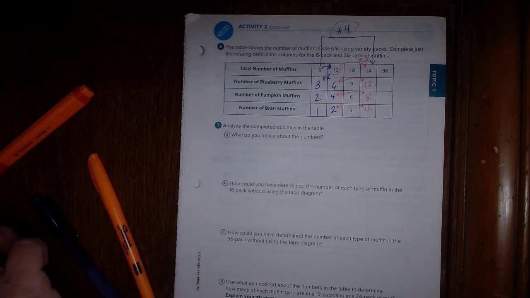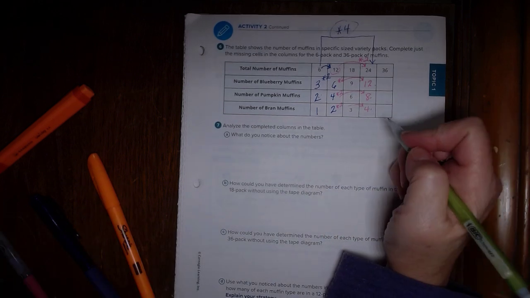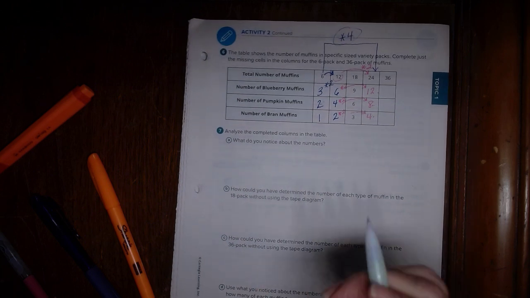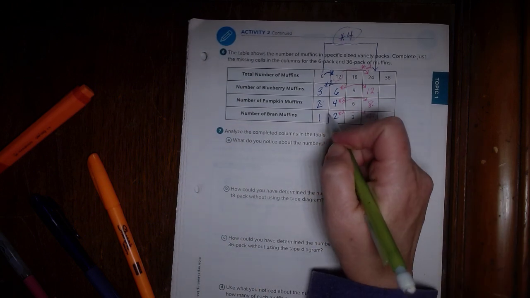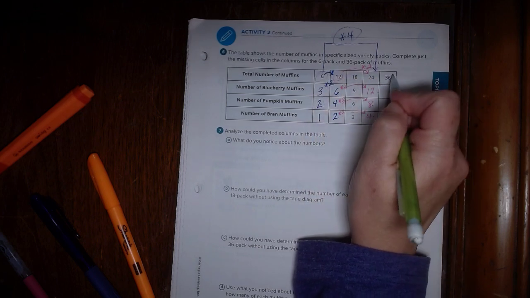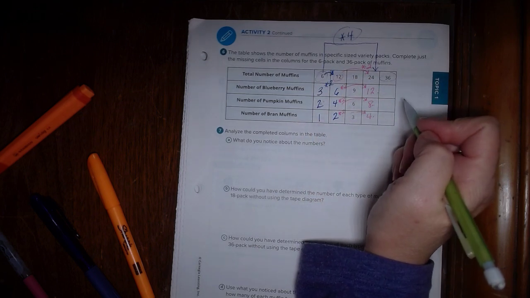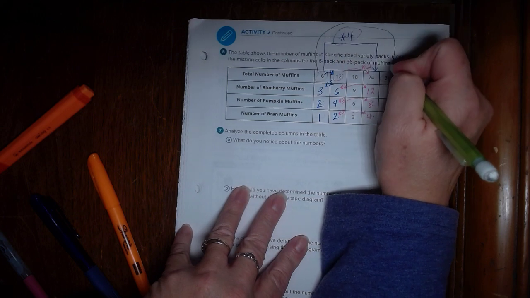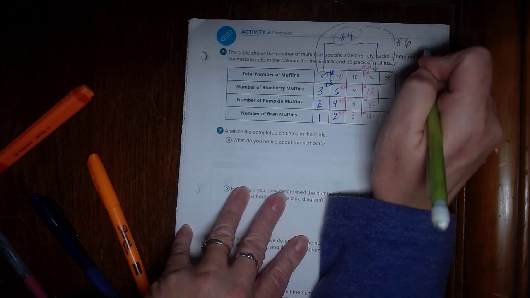Or I can do, I guess I'm going to try a pencil. So I'm going to multiply though. How do I go from 6 to 36? So I guess I'll draw a big circle here. 6 to 36 is a times 6, correct?